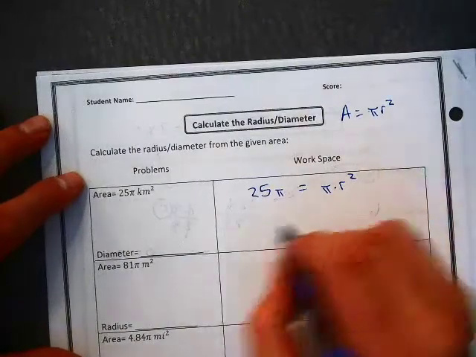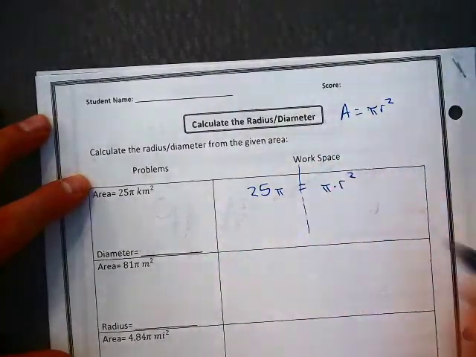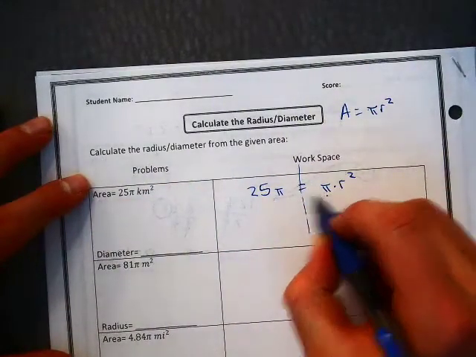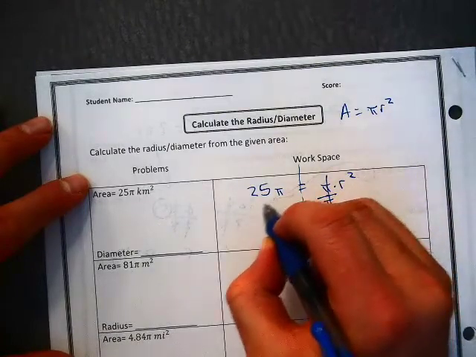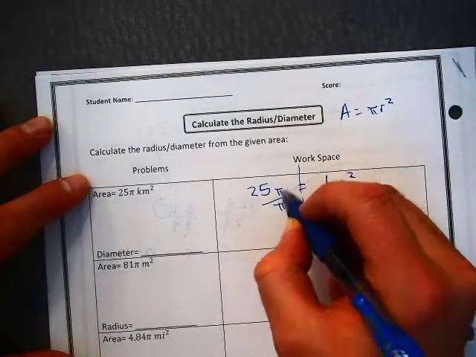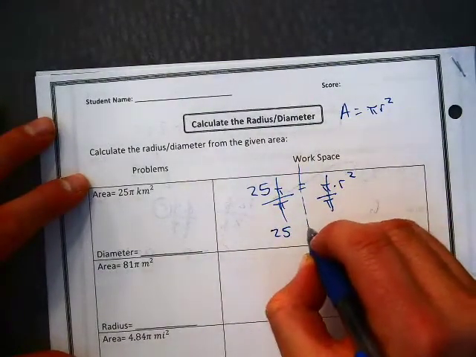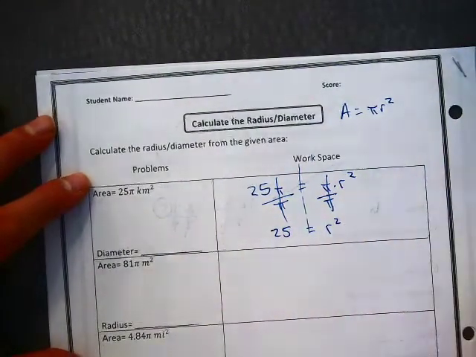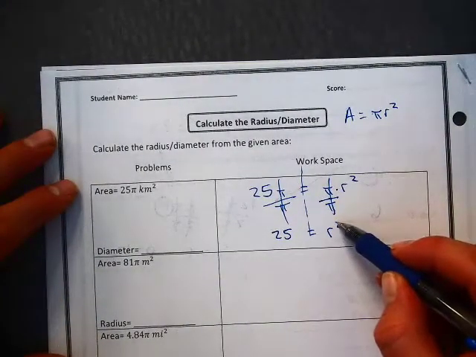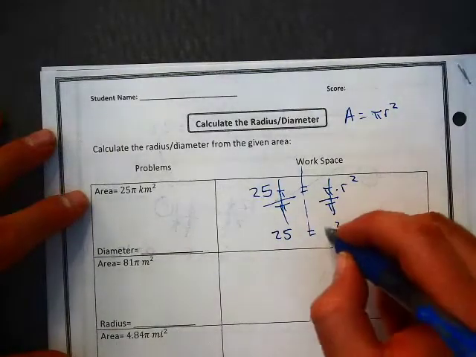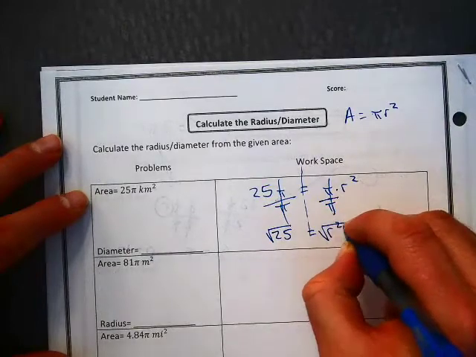This is multiplication, so I want to get rid of this pi over here on that side. Remember, here's a little visible line. I want to keep things separate. So divide by pi, cancels that out. Divide by pi, cancels that out. So now I have 25 equals radius squared. I just want the radius, so I've got to get rid of this little exponent here. The opposite of squaring something is to take the square root. Take the square root, kind of cancels out.